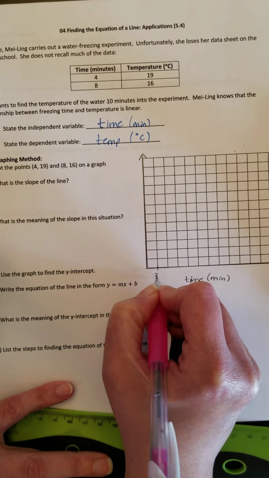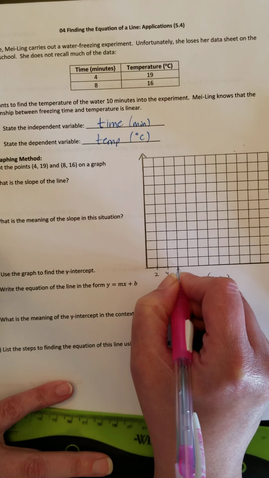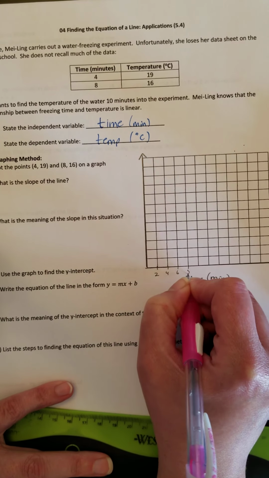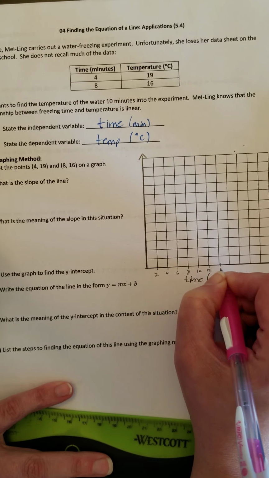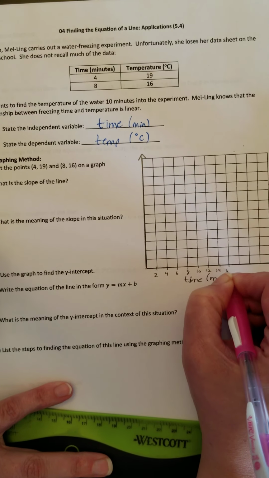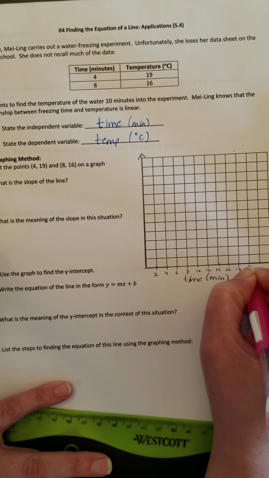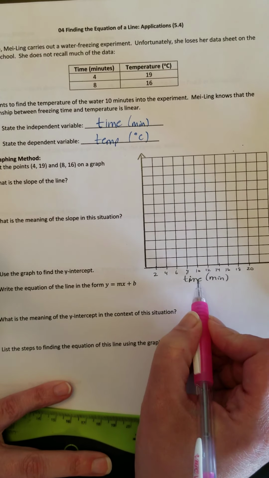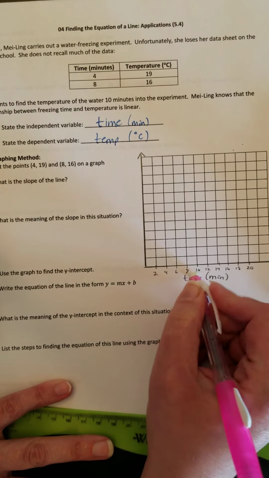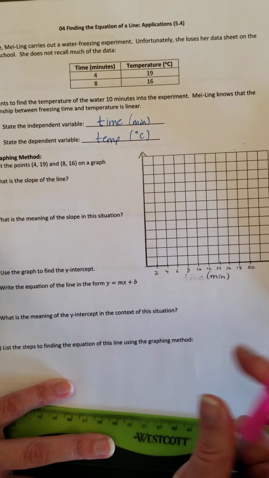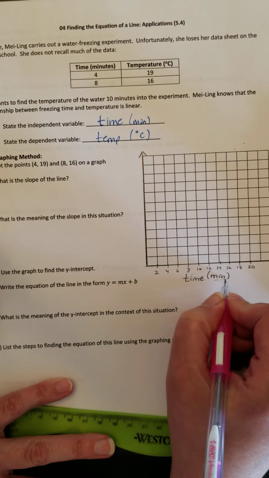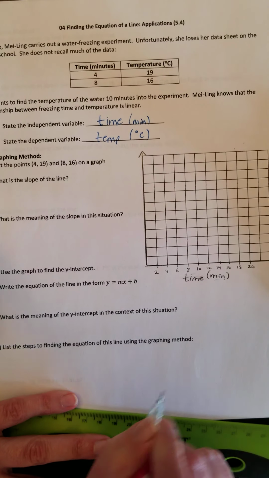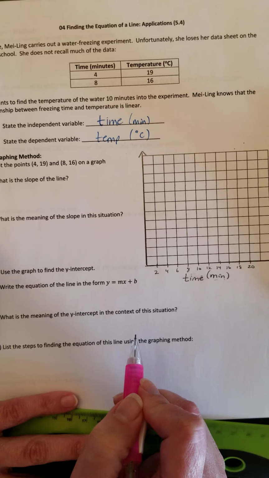So I think I'm going to count by 2s across the horizontal axis here. Notice that I've labeled the axis with time, a little bit messy, but not just that, I have the units for the time. I'm measuring in minutes, and I've labeled in my scale.